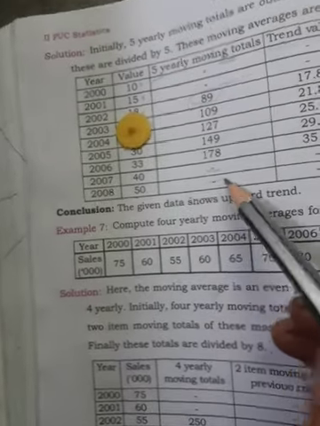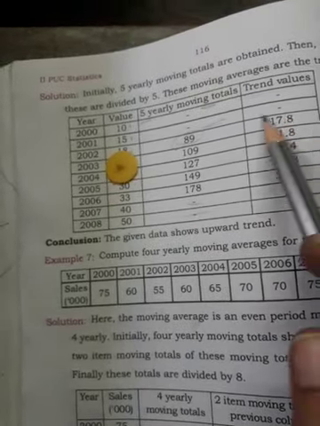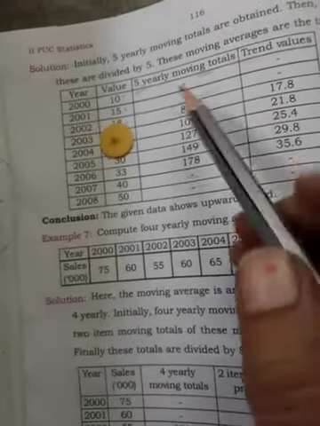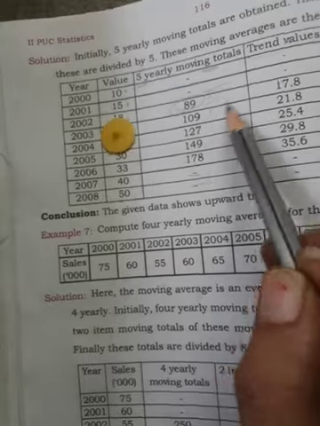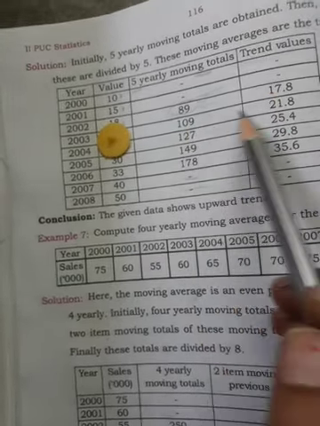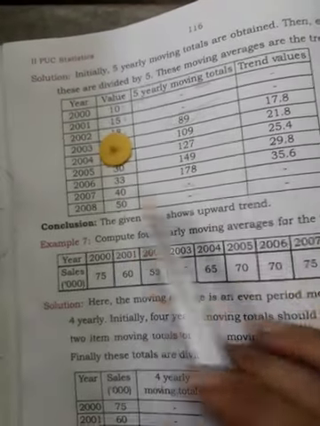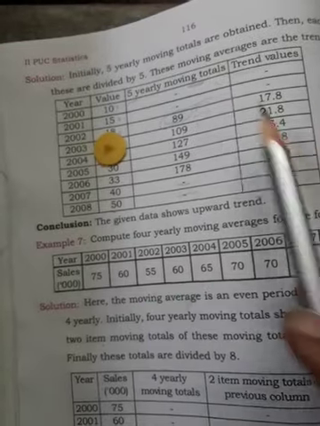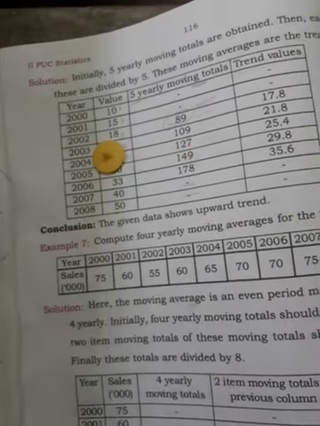The last two rows are also nil, so the first two and last two will be nil for 5 yearly moving averages. Then can you guess how to calculate the trend value? Yes, I know you can guess easily, it is simple: divide by 5, divide by 5 and divide by 5. 89 divided by 5, 109 divided by 5, 127 divided by 5. That's all. It is the 5 yearly moving average. If it is 3 yearly, add 3, divide by 3. If it is 5 yearly, add 5, divide by 5.